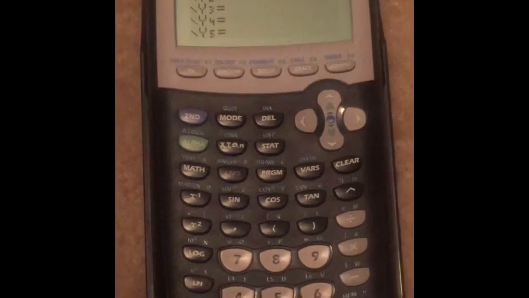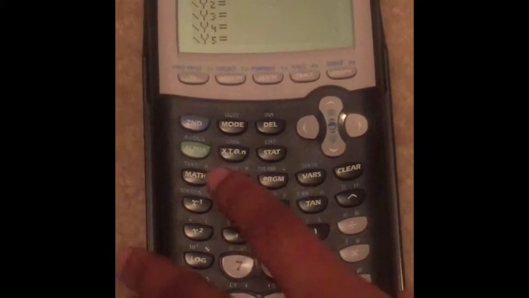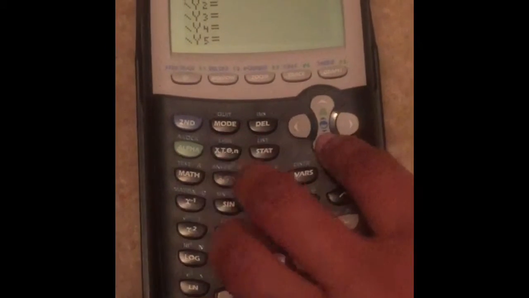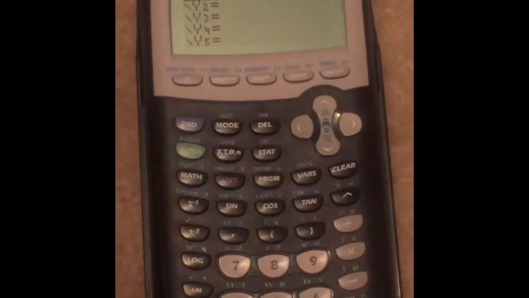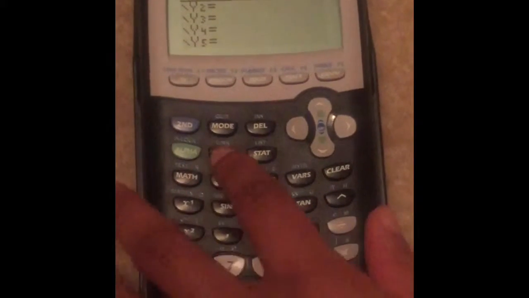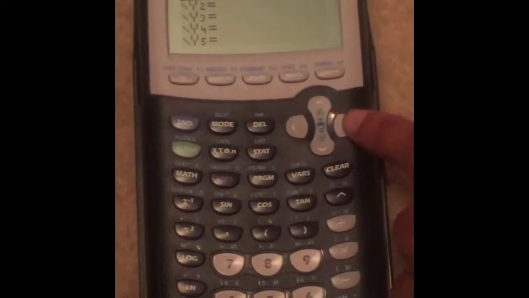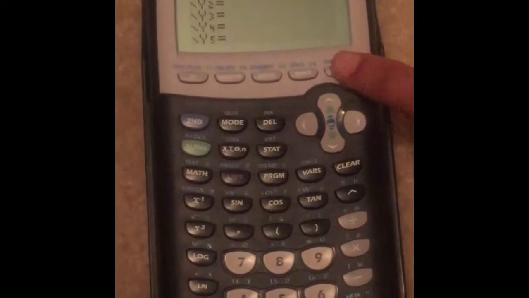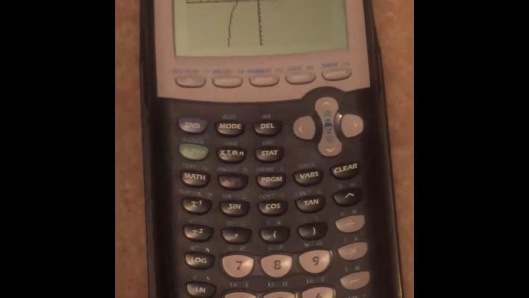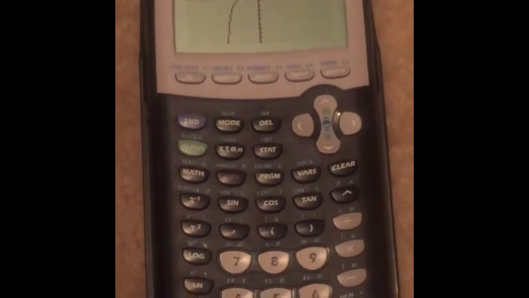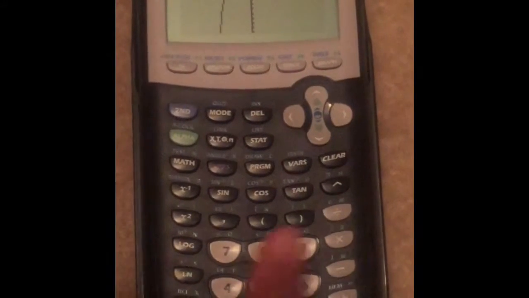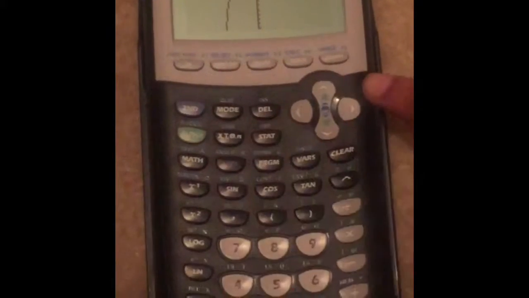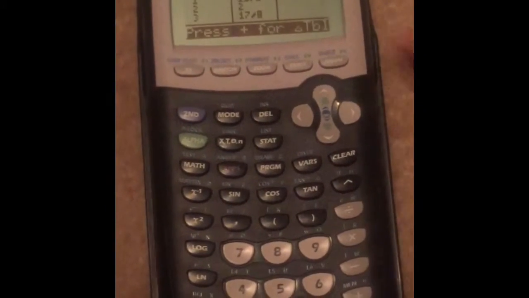So you're going to put in the numerator, 3x plus 8. Scroll down to the denominator, which is x plus 5. You're going to arrow out. Then you will push the graph button, seen over here. And it will show you your lines on your graph. Now after this, you will push second graph. That will take you to the table.